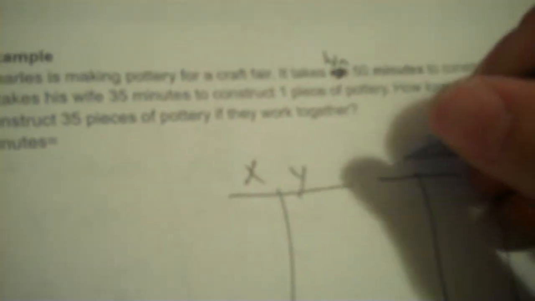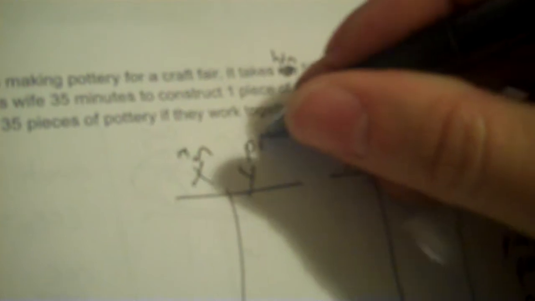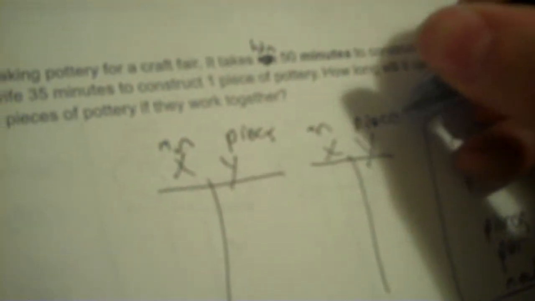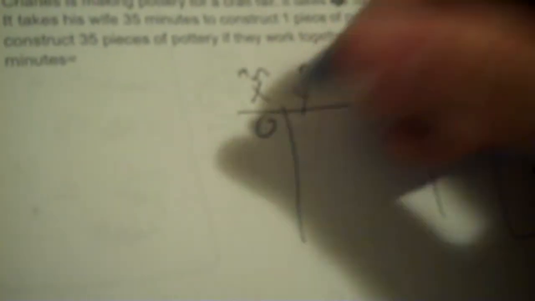Okay, so I'd make 2 tables here to analyze what they can do. So XY, XY, minutes, pieces, minutes, pieces. So 0, but I'm not going 1, 2 because I don't have the pieces per minute rate. So I block it off. Then I put in what I know. 50 minutes is 1 piece. 35 minutes is 1 piece.